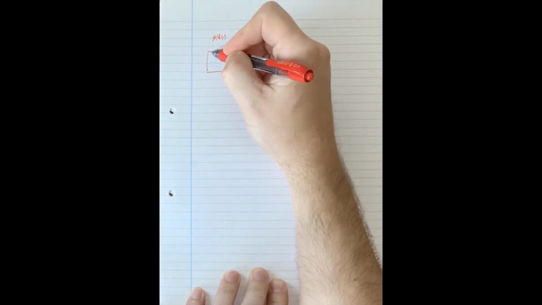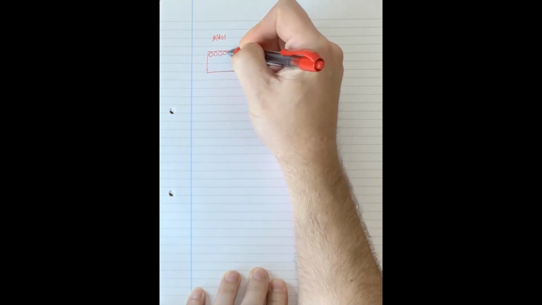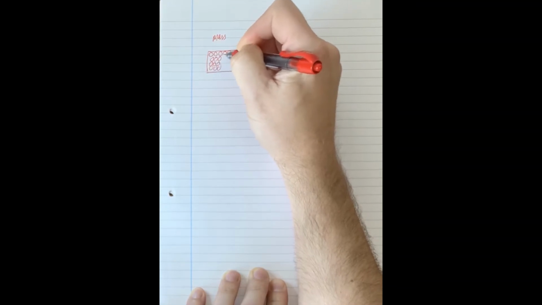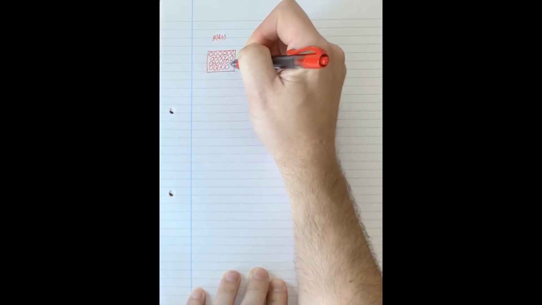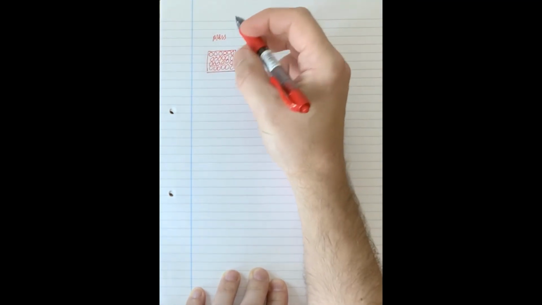Well, if we think about it, the object will be made up of atoms. And the atoms have mass, so you can suggest the mass of the object is due to how many atoms and the mass of each of those atoms.